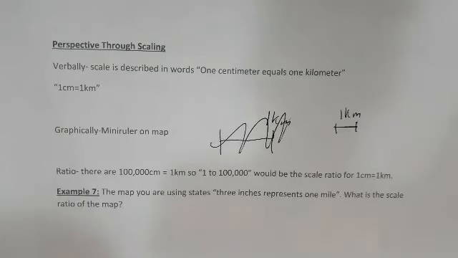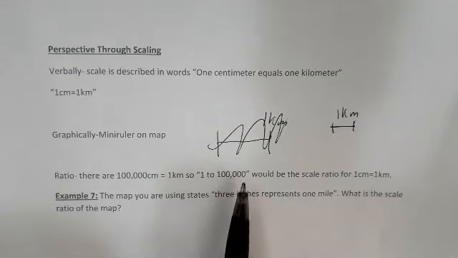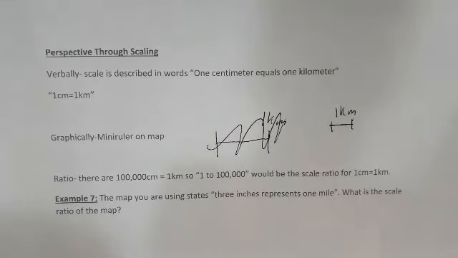The other thing is the ratio. There are 100,000 centimeters in 1 kilometer. So they could say something like 1 to 100,000. You might notice that the scale ratio doesn't have any units. It's just 1 to something, 1 part to something other parts.